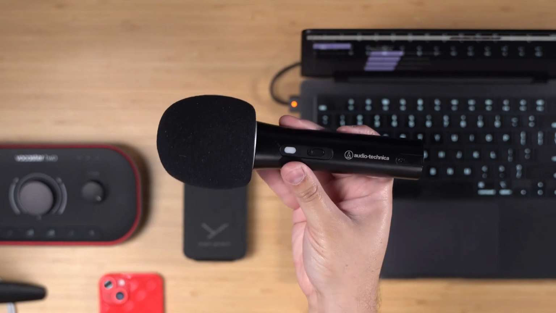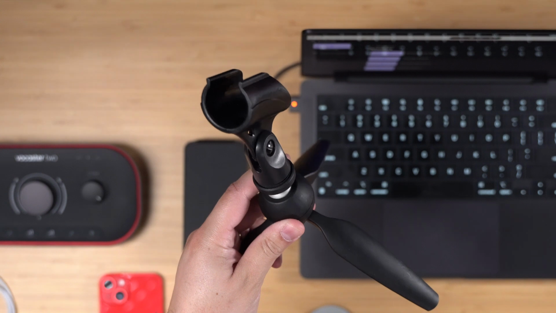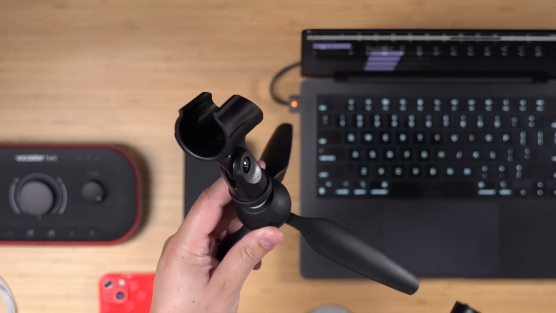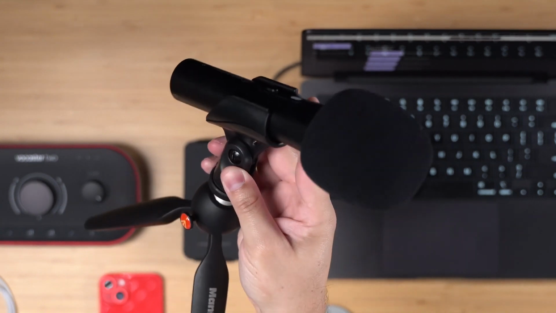We'll put a link to this microphone on Amazon, but a microphone like this and having a mic stand like this one, you can get it on Amazon, or the ATR actually comes with one of these stands. You definitely want something like this so you don't have to hold the microphone through the entire recording.